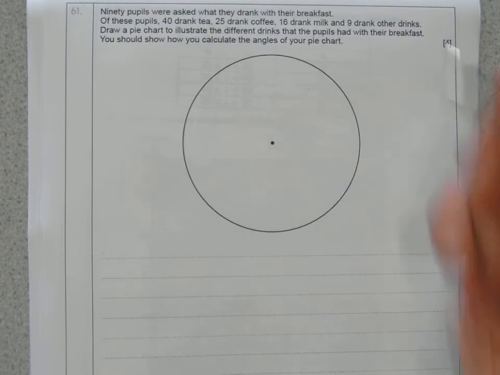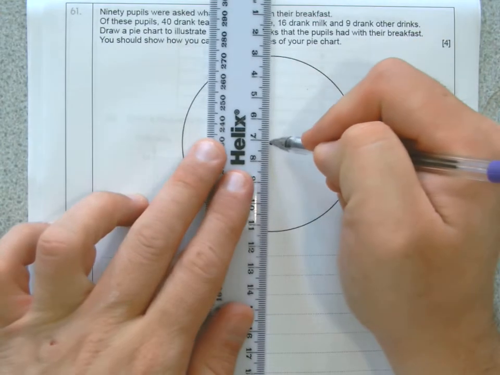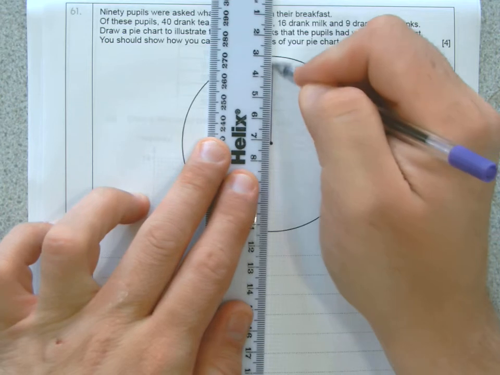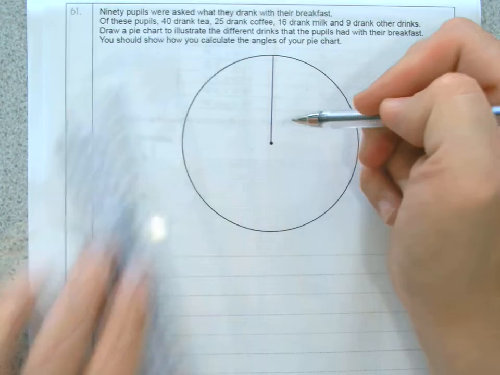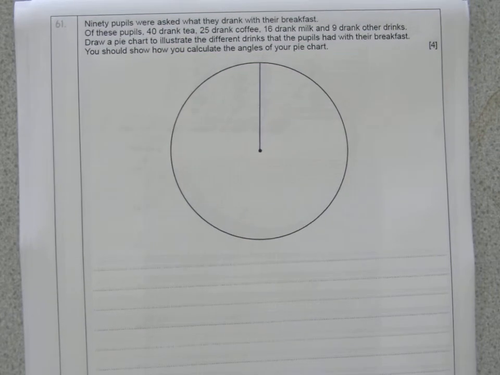So, a pie chart we're going to split up into sectors, like you would cut a pizza. Cut it up into sectors. The first thing I would do is start off with a vertical line to start my pie chart. You don't have to. You could do a horizontal line across if you wanted to. I always go vertical.